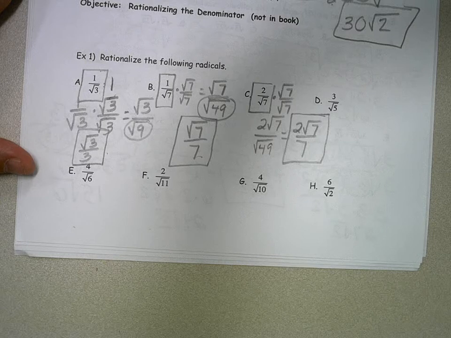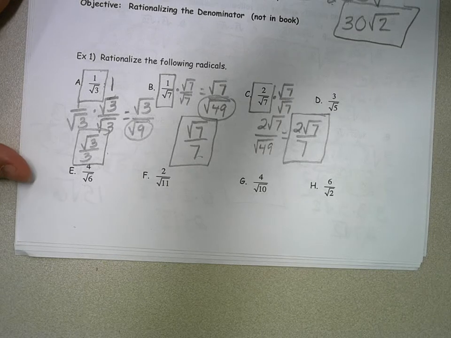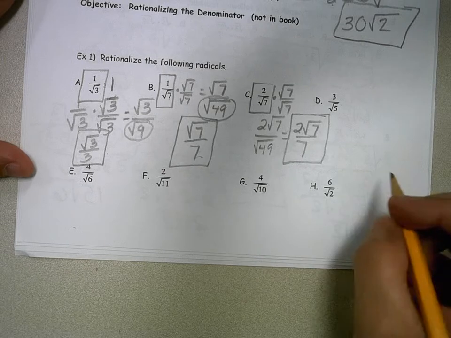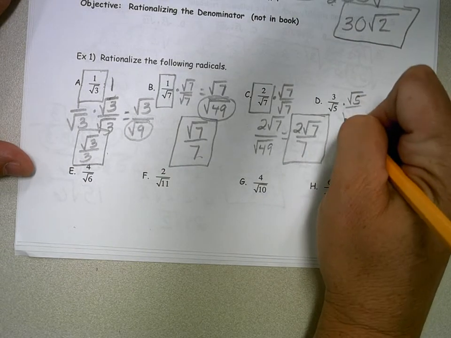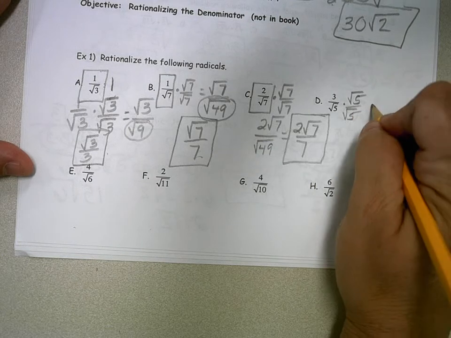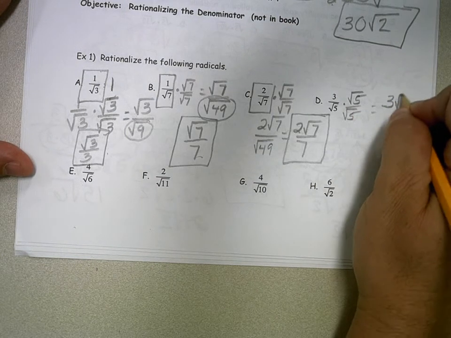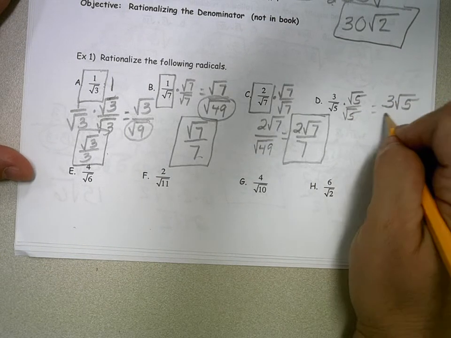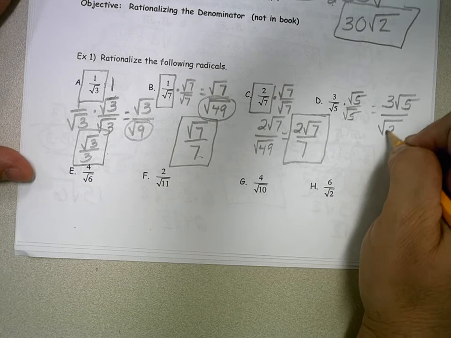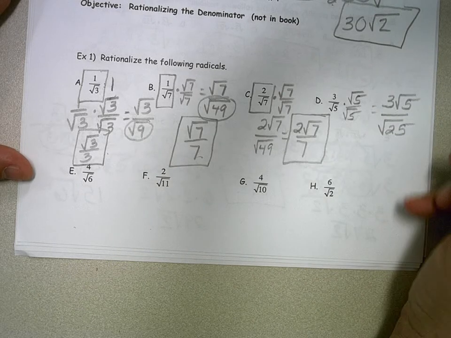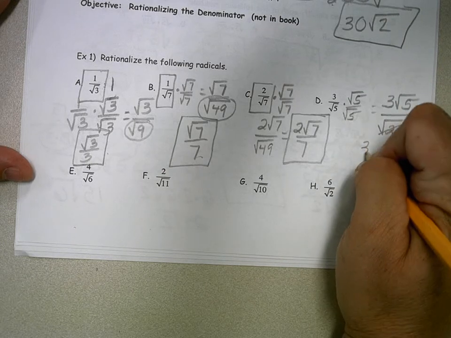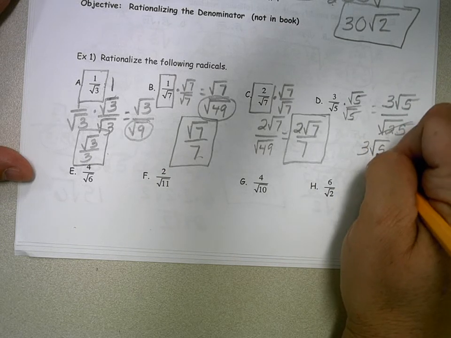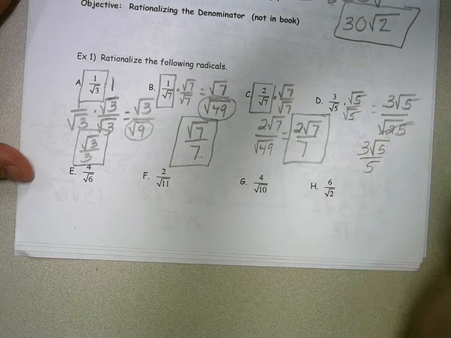And with some of these, you're going to notice a pattern. And some of you might be able to do letter D all on your own right now. If you can't, multiply the top and the bottom by the square root of 5. So you have 3 square root of 5 over the square root of 25. This is always going to be a perfect square, and you end up with 3 square root of 5 over 5.